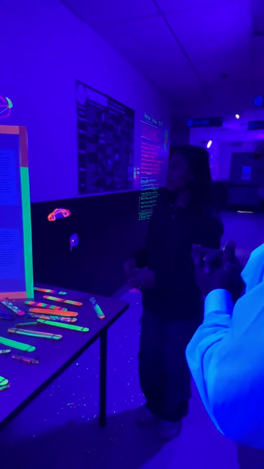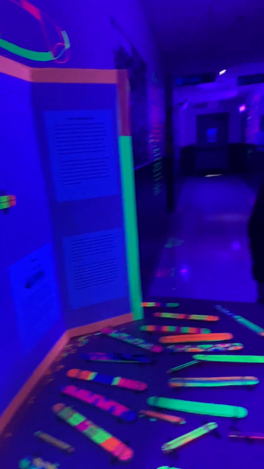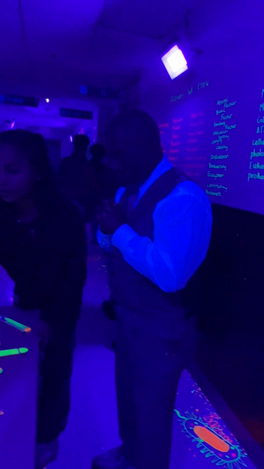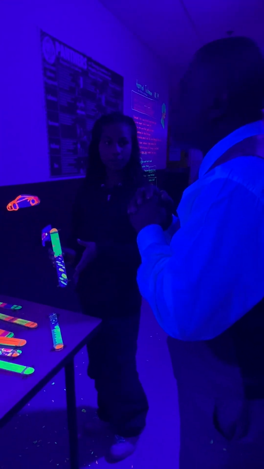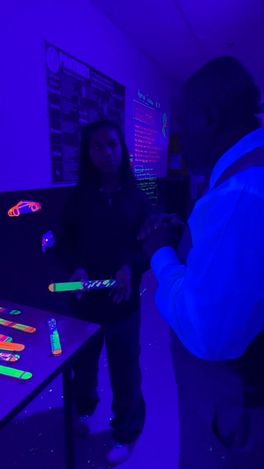Okay, so we did a harmonica to represent sound waves. When we blow into the harmonica, we put a rubber band through it. So when we blow into it, it's going to vibrate, and that's going to make the sound waves. You want me to represent? Yes.